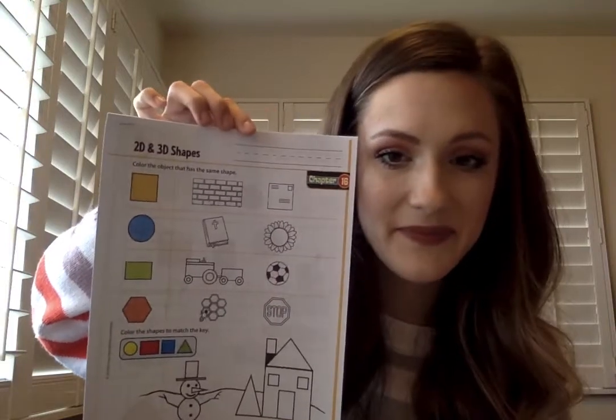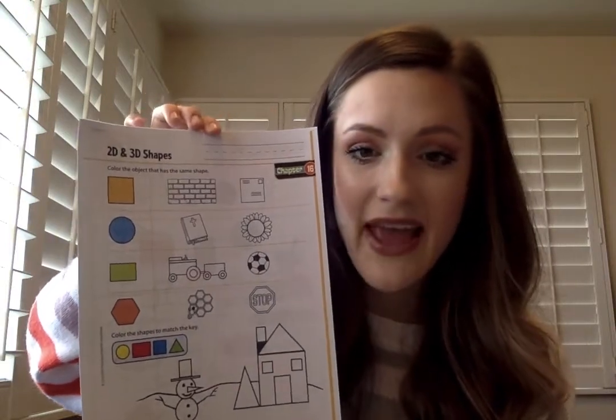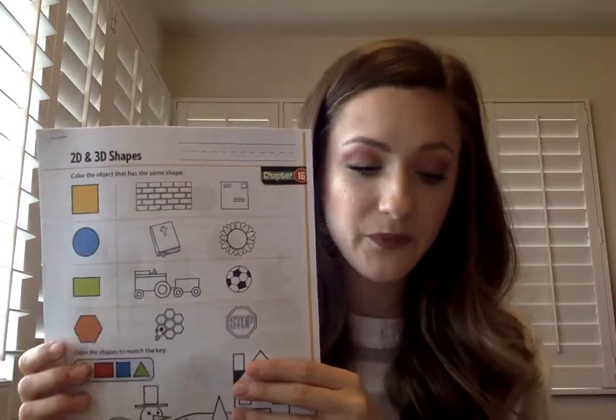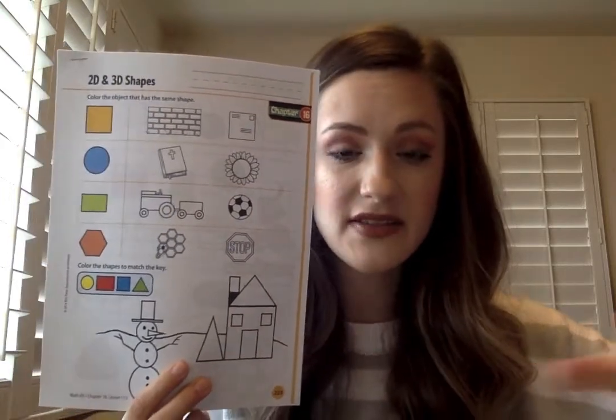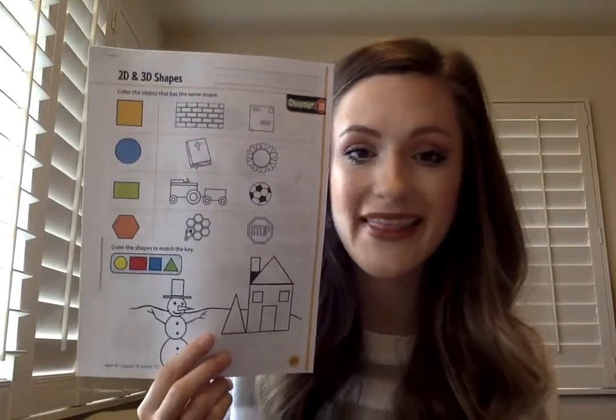So today we are going to be figuring out the difference between our flat 2D shapes that only have length and width, and then our 3D shapes that have length and width and height, and they are three-dimensional. So what I want you to do is take out your math paper that looks just like this, and put your name at the top, and then I'm going to walk you through how to do it.